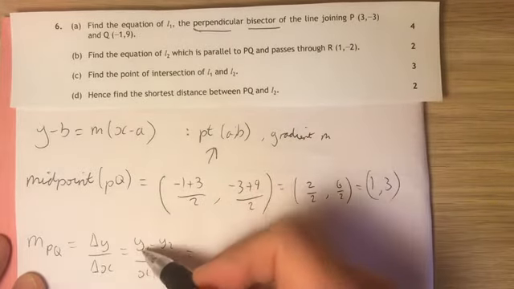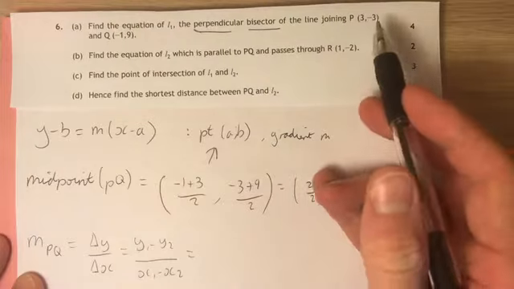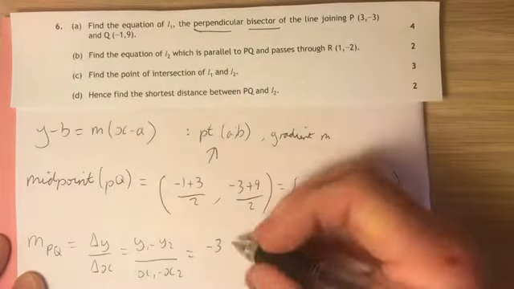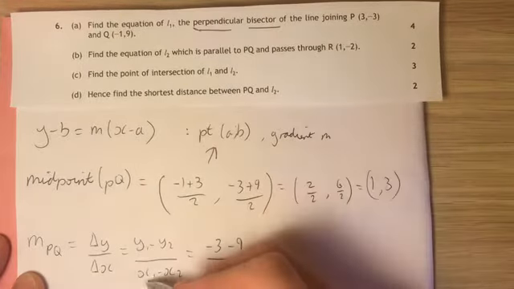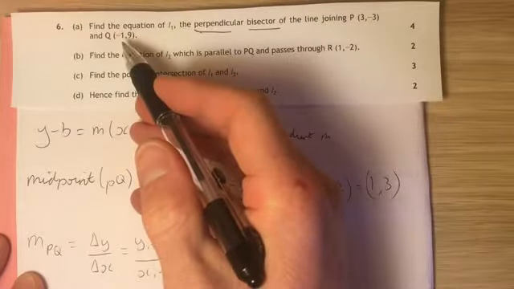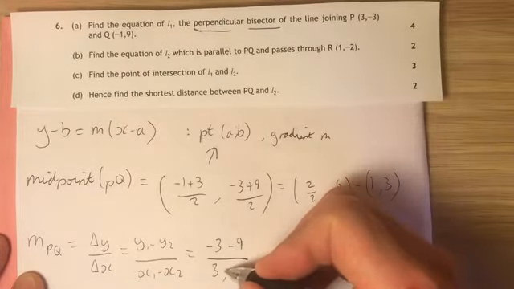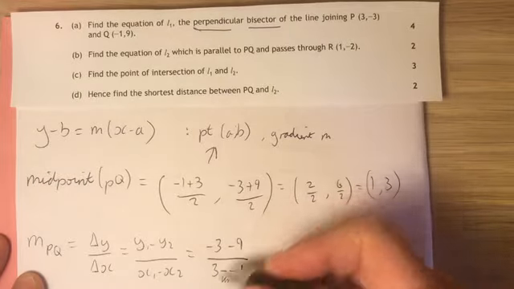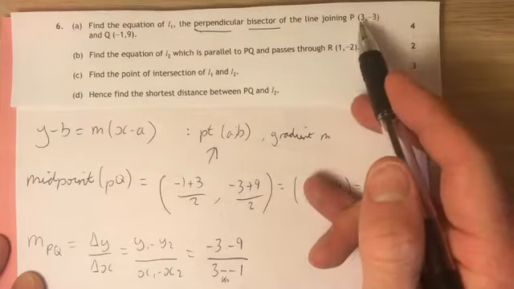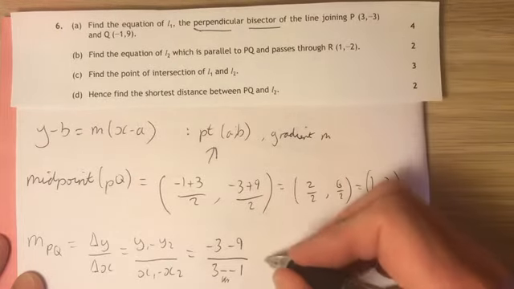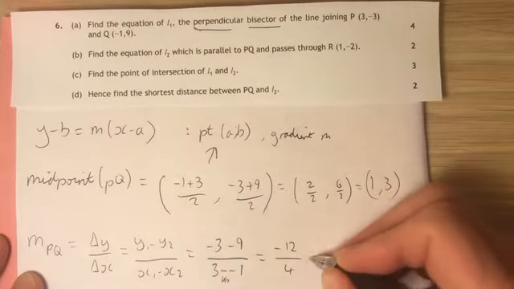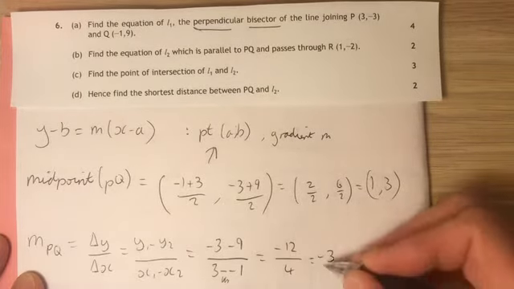So if we make this be number 1, y1 is -3, y2 is 9, x1 would be 3, x2 would be -1. It doesn't matter which way round you make 1 and 2. So long as you're consistent, it's very important that x1 and y1 belong to the same coordinate. So that's going to be -12 over 4, or in other words, -3.